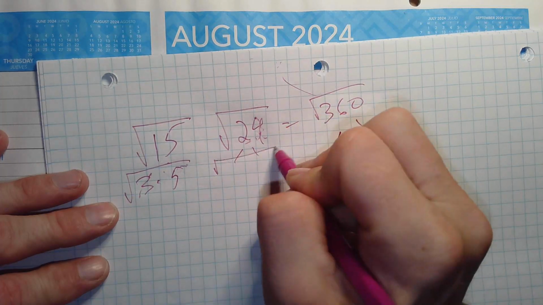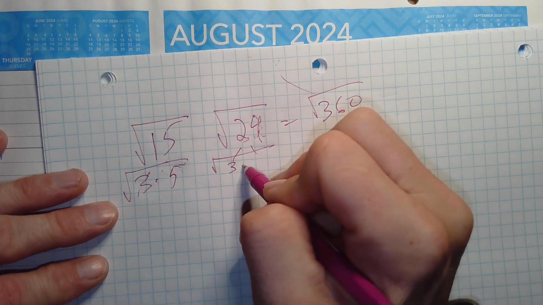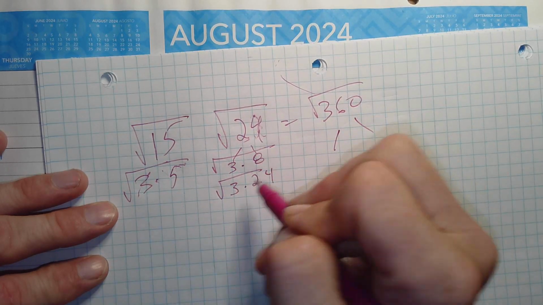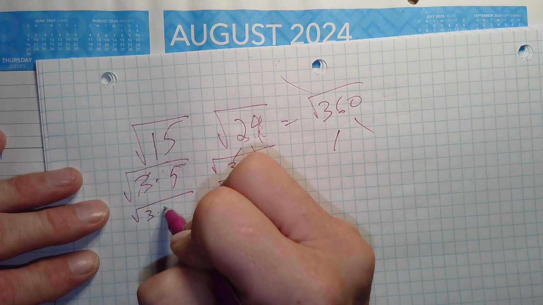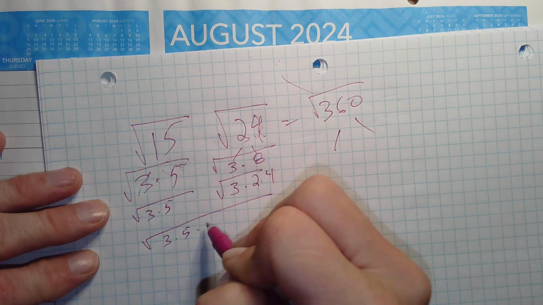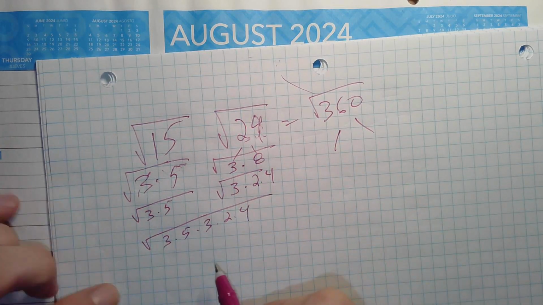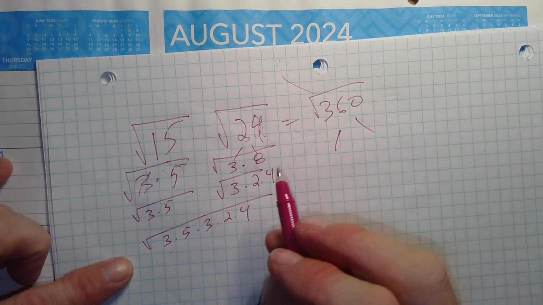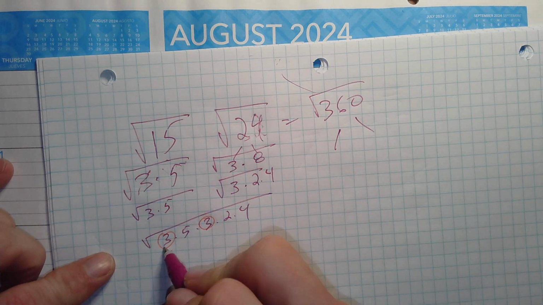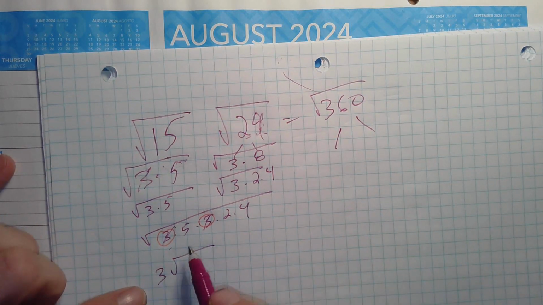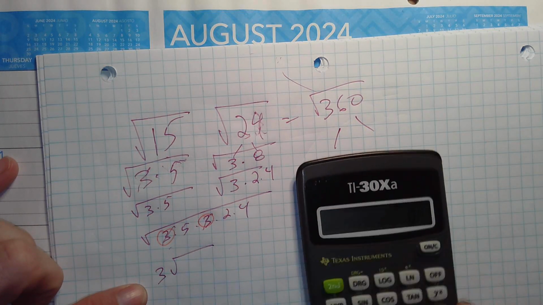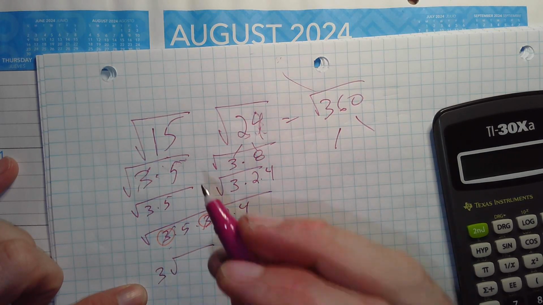And then this is the square root of 3 times 8, and that is the square root of 3 times 2 times 4. And then I can multiply these two things together: that's 3 times 5 times 3 times 2 times 4, and if I multiply all that together, it's 360. And I have 2 3s. I can bring those 2 3s out together, and that makes a 3. And then I have 5 times 2 times 4, that's 40, a square root of 40.